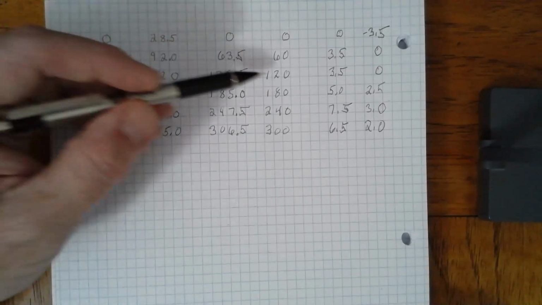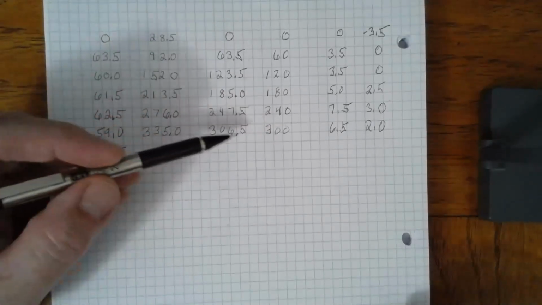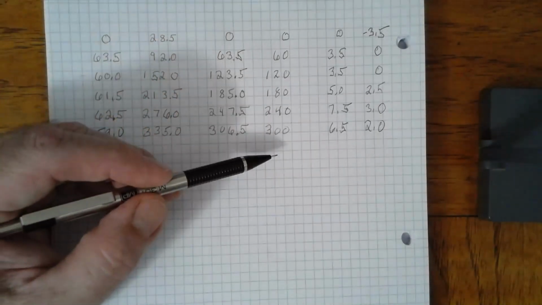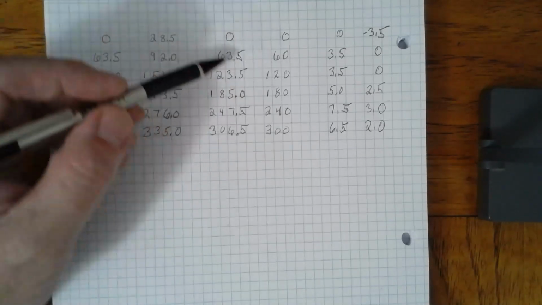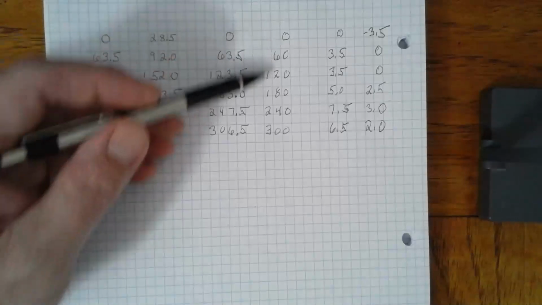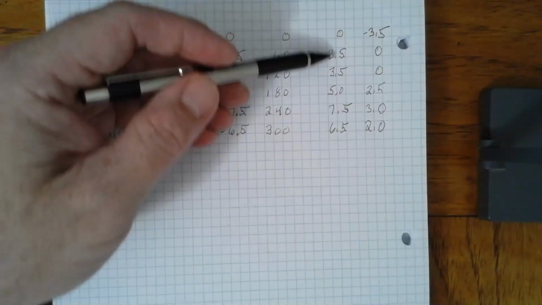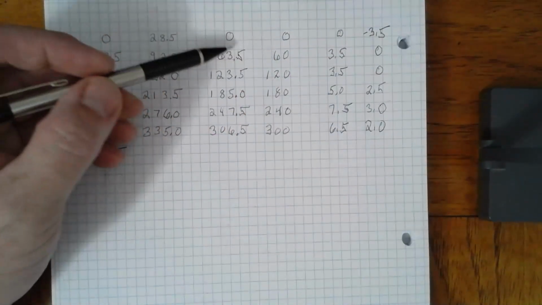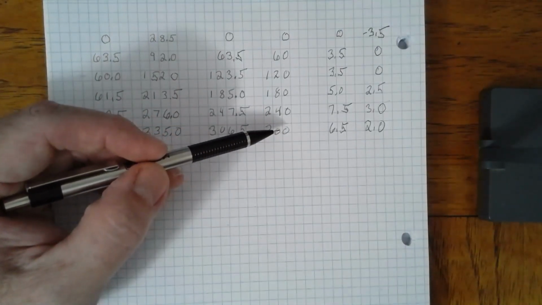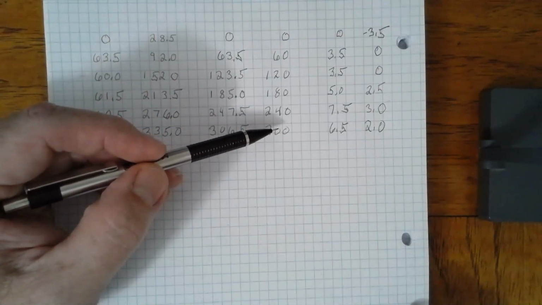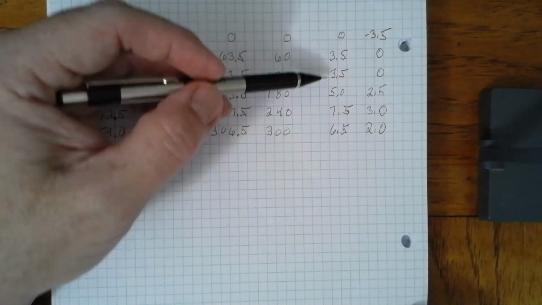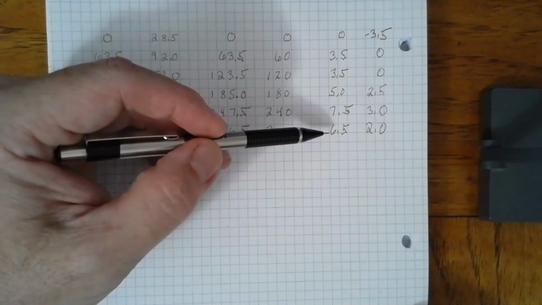So what is the difference between the cut angle and the ideal cut angle? So the difference, 63.5 minus 60, gives me 3.5. Go on and do the subtraction, and so this is the difference between my measured angle and what I wanted, or what was supposed to have been cut. So 3.5, 3.5, 5, 7.5, 6.